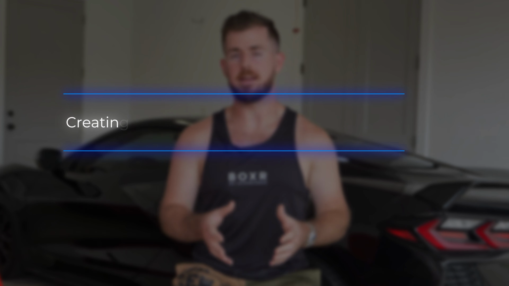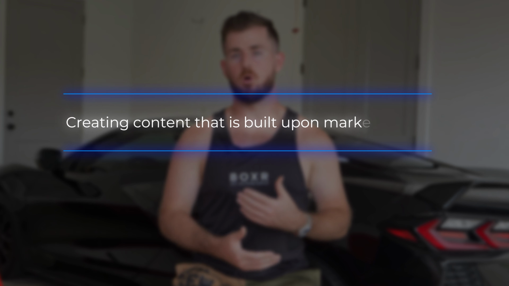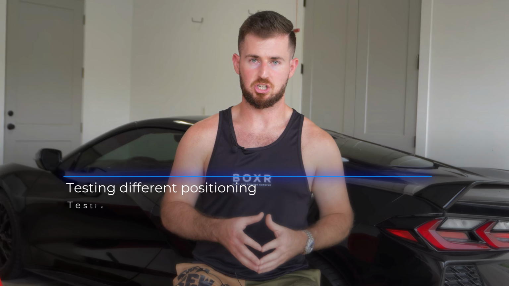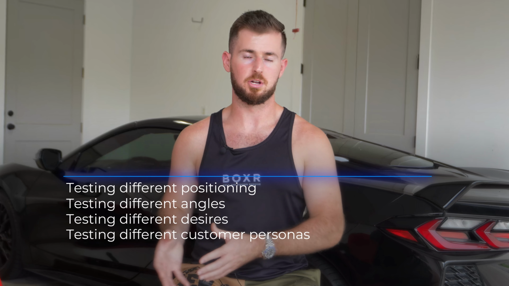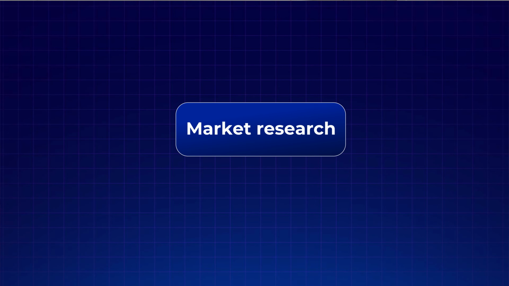So the actual secret to scaling Facebook ads is creating content that is built upon market research, built upon testing different positioning, different angles, different desires, different customer personas. So that being said, let's dive into some of that. Everything starts off with market research.